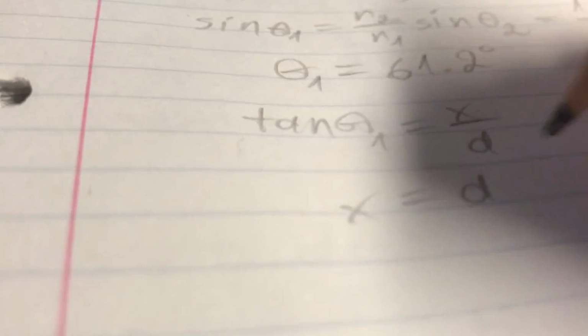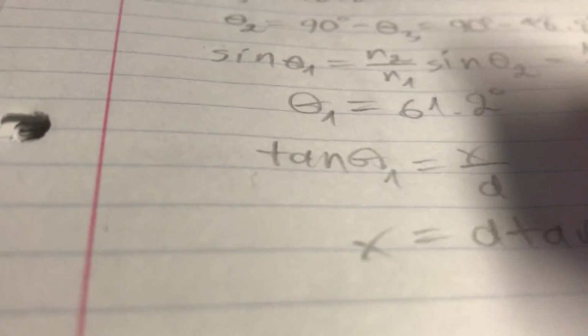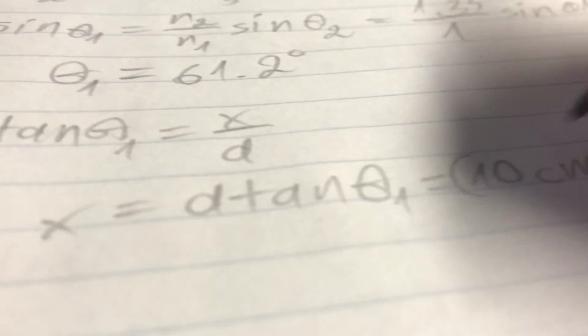And we know that tangent of theta 1 is x over a. Therefore, x will equal a times tangent theta 1. a is 10 centimeters. That is the constant, the accurate value.